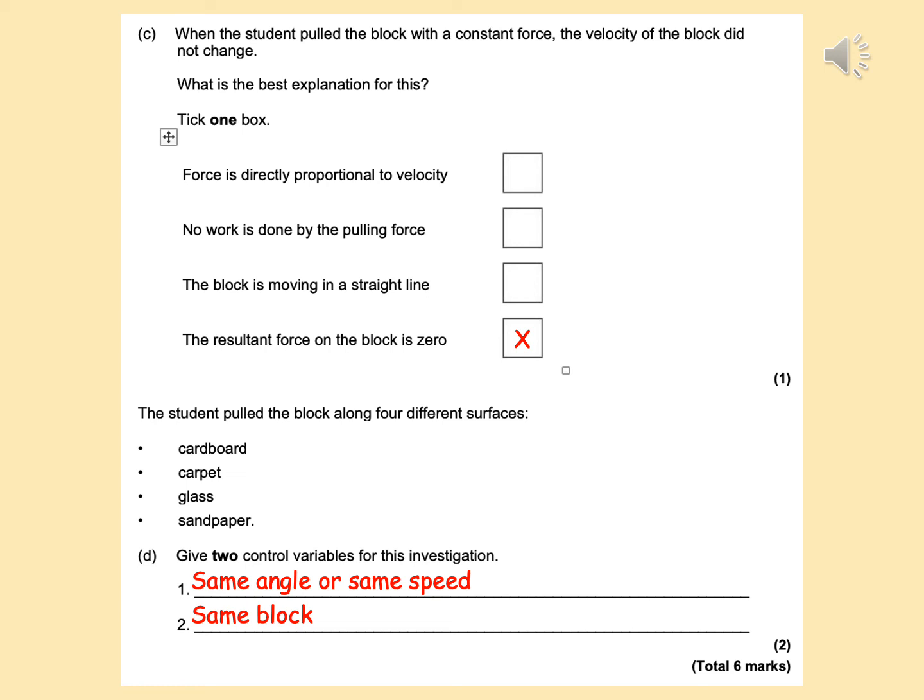Question D was give two control variables in this investigation. There were three possible control variables that you could have talked about in this question. That he kept the same angle at all times. Could have been that he kept the same speed at all times, or you could have even said that he kept the same block at all times.